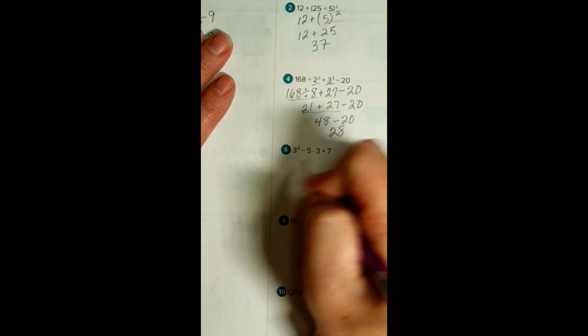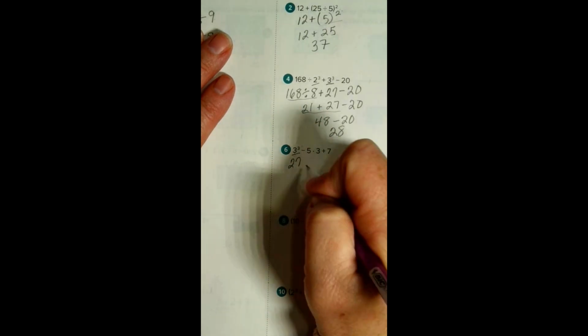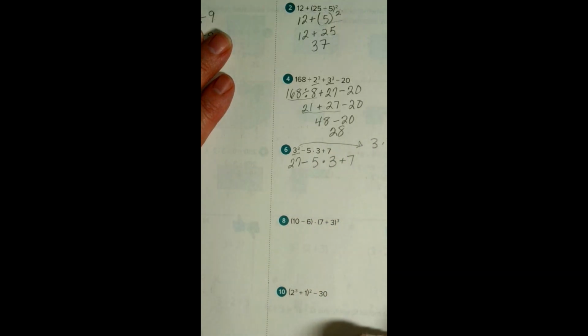Okay, so number 6. I see an exponent, so 3 cubed, we're going to take care of that first, is 27. You should get these memorized. Rewriting the rest. I know that's 27 because it's 3 times 3, which is 9 times 3, which is 27. So that's how I got that.